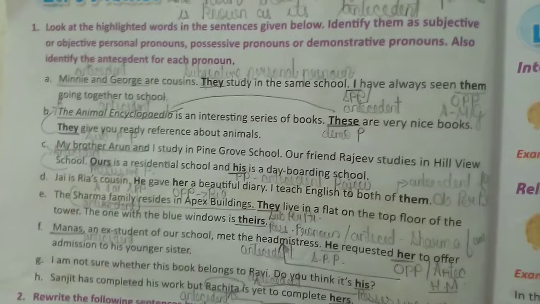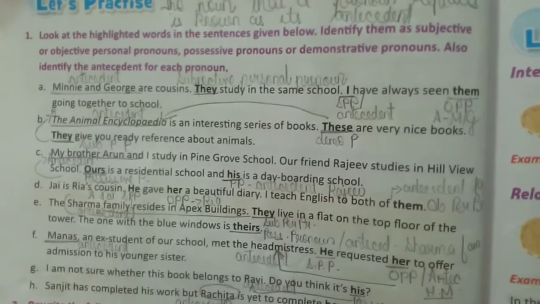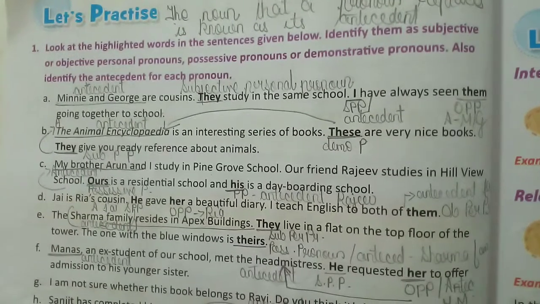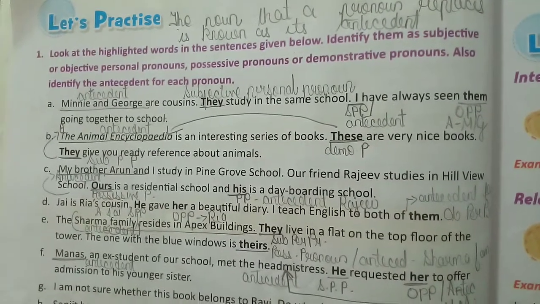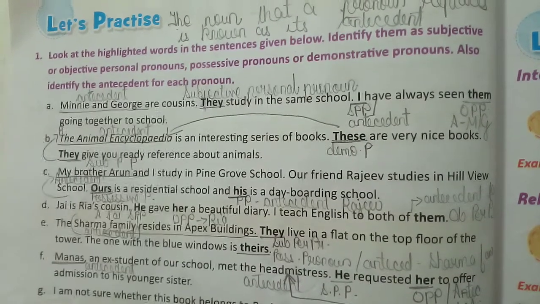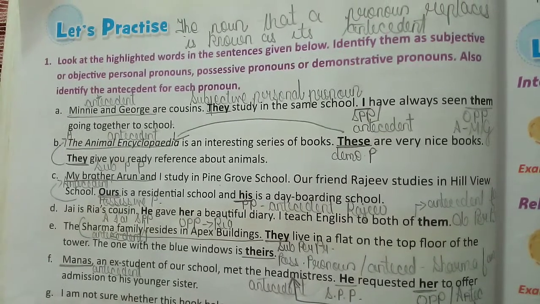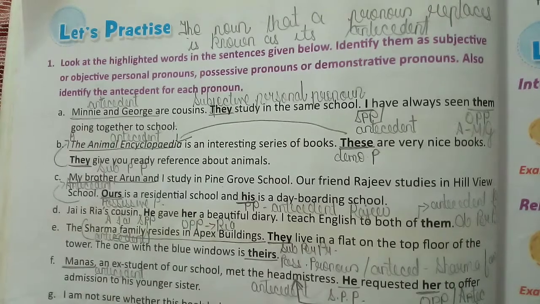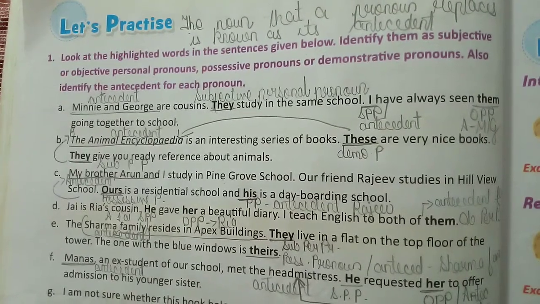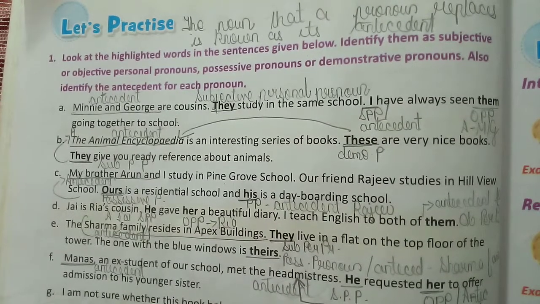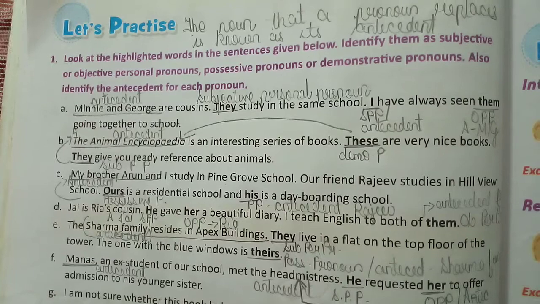In the B part, the Animal Encyclopedia is an interesting series of books. These. Now, what are we talking about over here? We are talking about the Animal Encyclopedia. It is a series of books. These is the demonstrative pronoun. As I had told you, whenever it comes to this, that, these, those, you should immediately remember the word demonstrative. So over here, which phrase has been replaced by these? The Animal Encyclopedia. And these is a demonstrative pronoun.